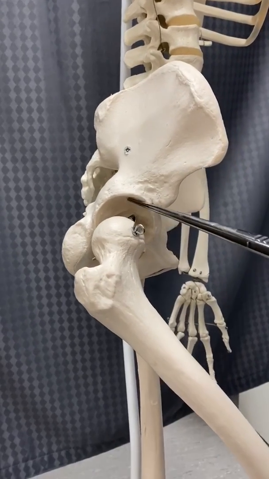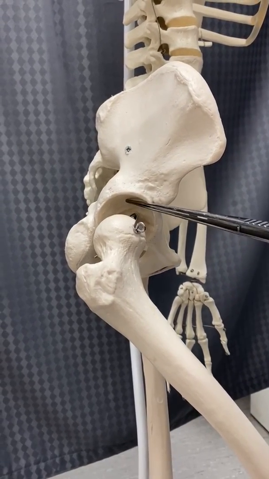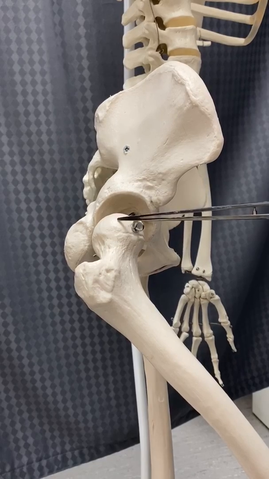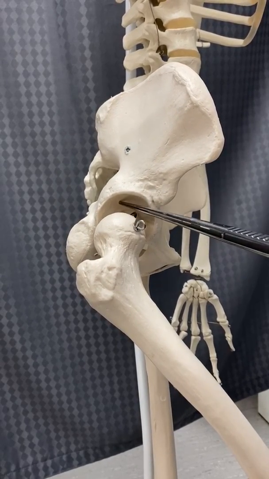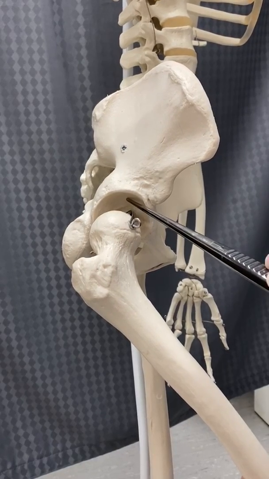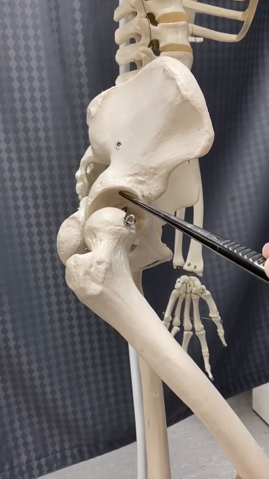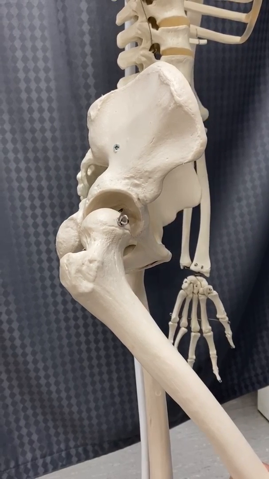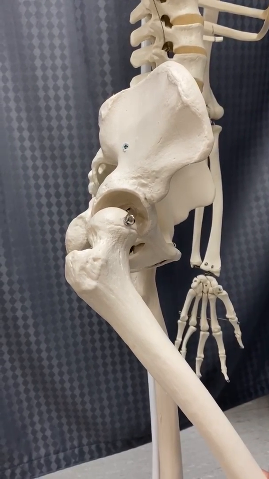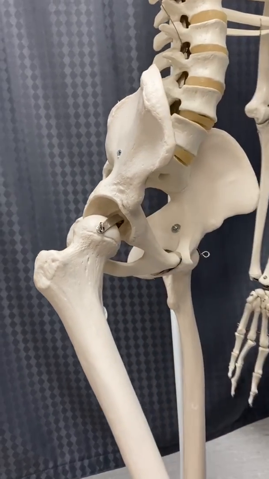Here's the acetabulum, the socket of the ball and socket joint into which fits the head of the femur. This is a deeper socket, more concave socket than the glenoid, and as a consequence, this is a more stable joint than the glenohumeral joint. However, it has less range of motion.